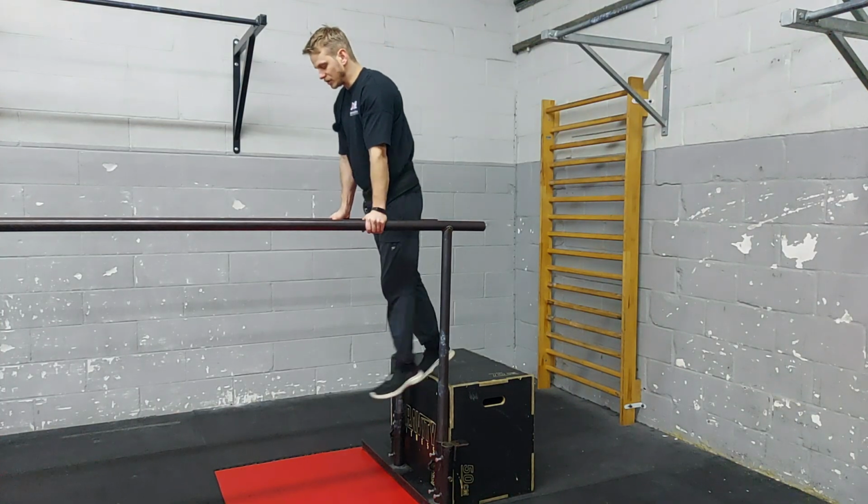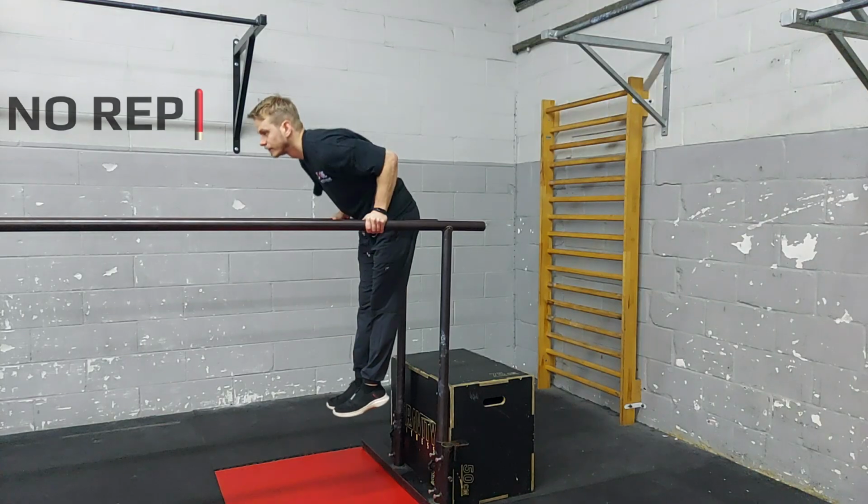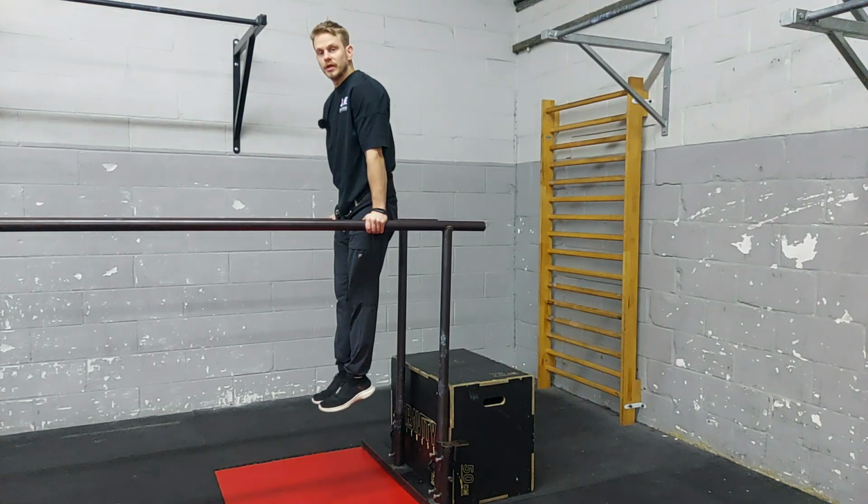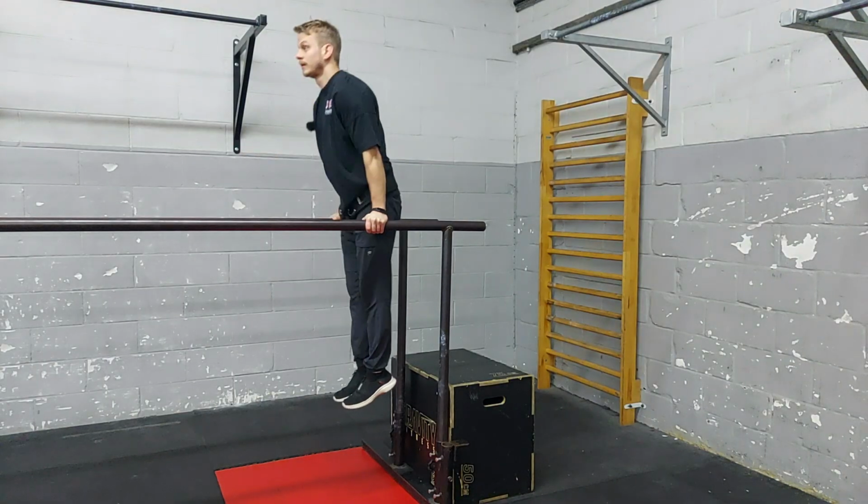So insufficient shoulder depth will look like this. Insufficient hip depth will look like this.